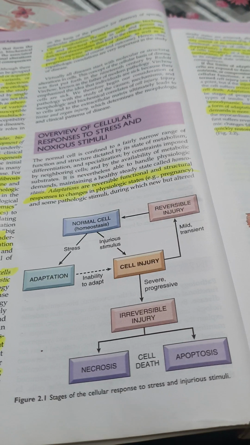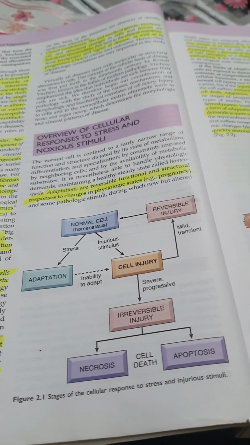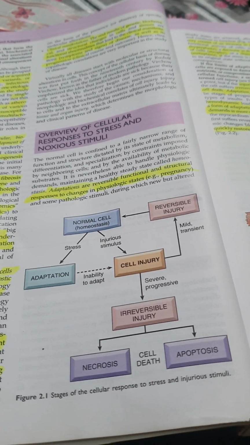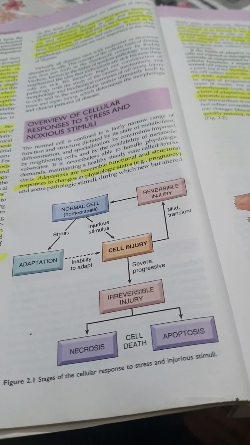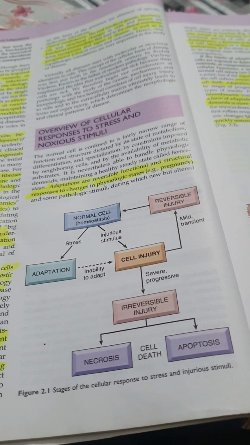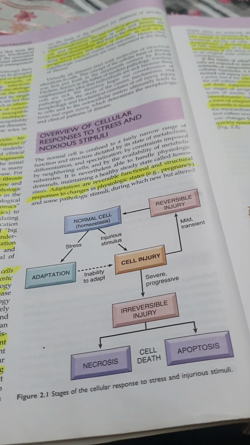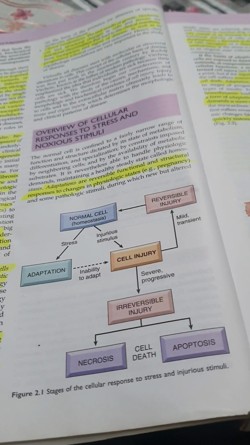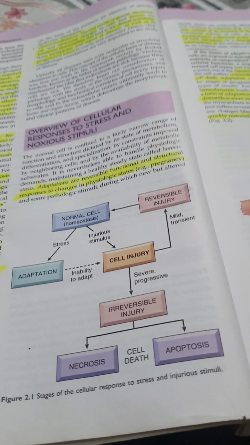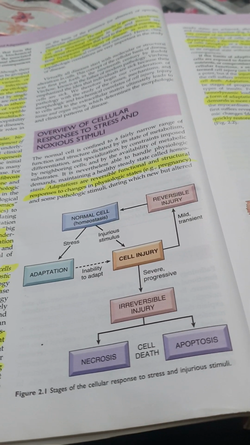So adaptations are reversible, functional and structural responses to changes in physiologic states, for example, pregnancy. Whatever changes we expect in physiological states, as in the case of pregnancy, the cells will get adapted. This is a reversible process, a reversible functional and structural response to changes in metabolic or physiologic states.